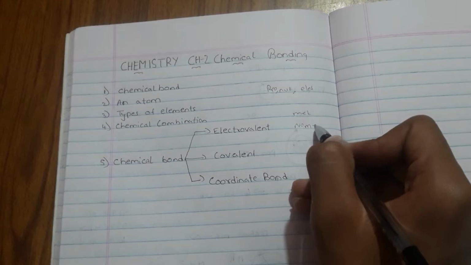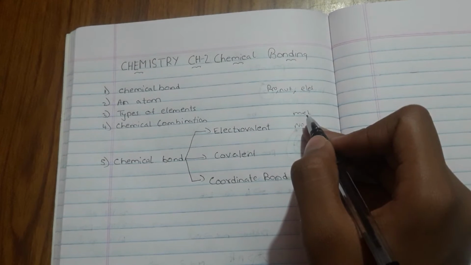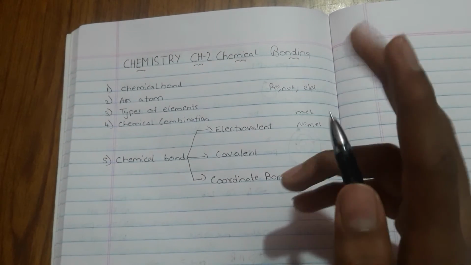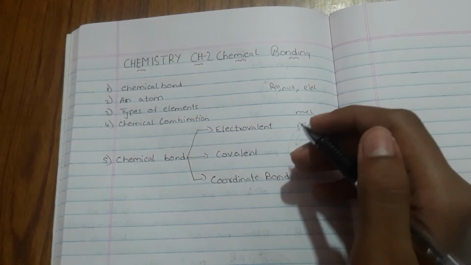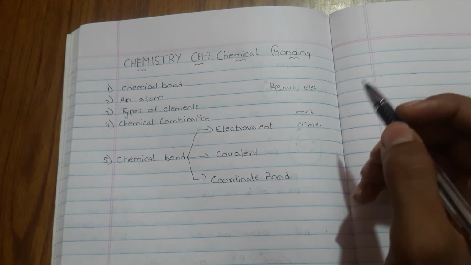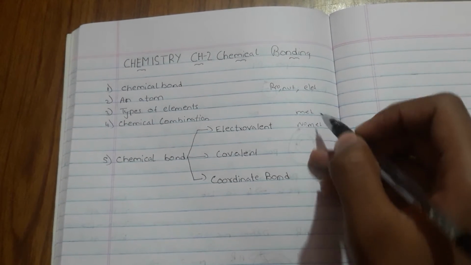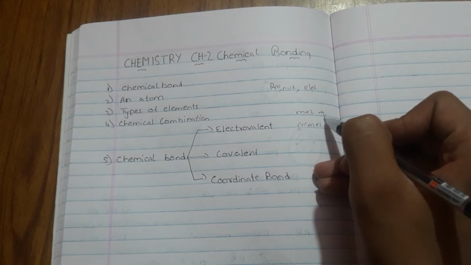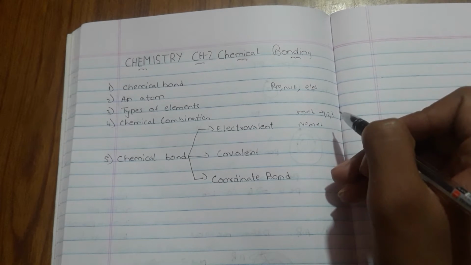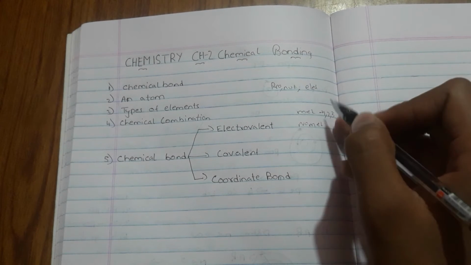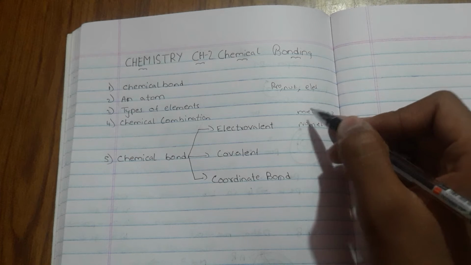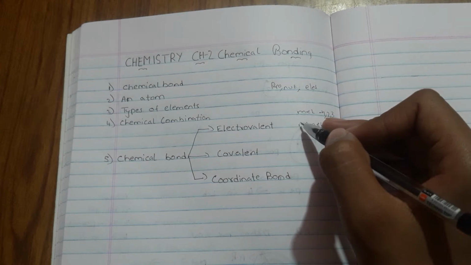Okay, so here metallic elements have 1, 2, or 3 electrons in valency, which means they have 1, 2, or 3 electrons in their outermost shell. That is called a metallic element.